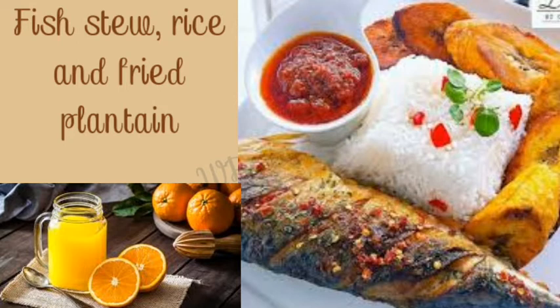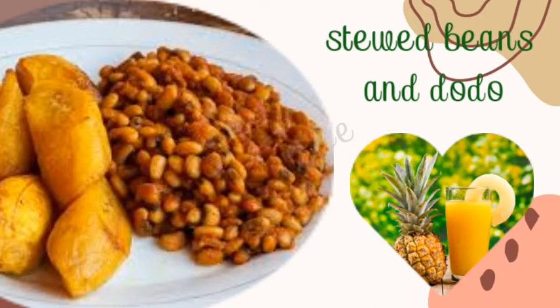Then we have stewed beans and dodo. Don't forget, beans is protein, right? Good. So stewed beans and dodo, then you top it with pineapple juice. It is also a balanced diet.